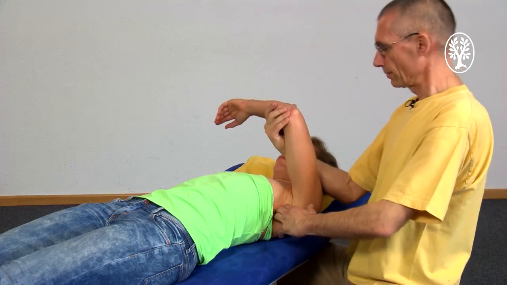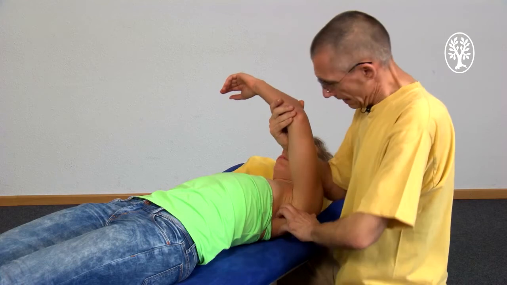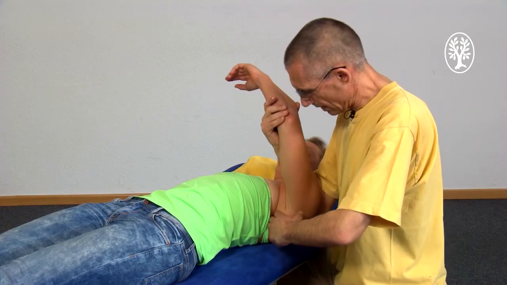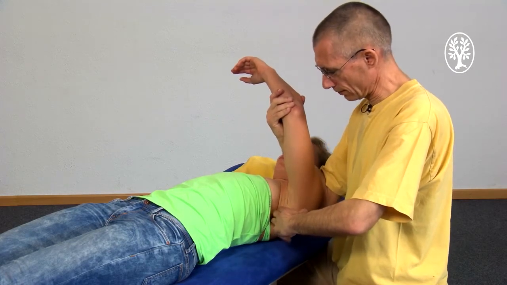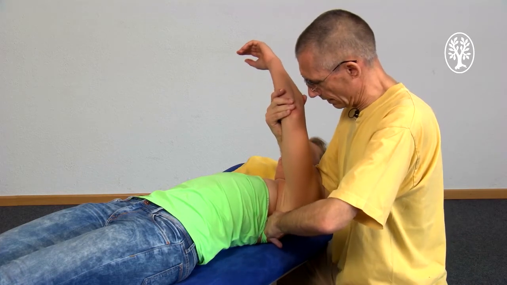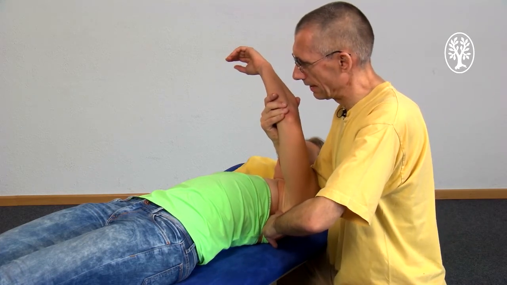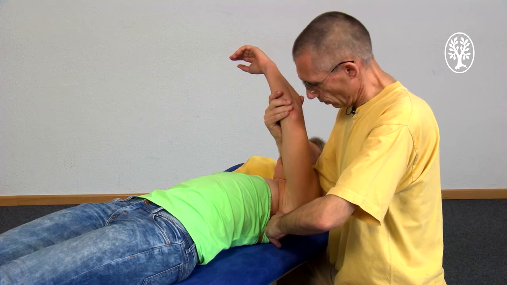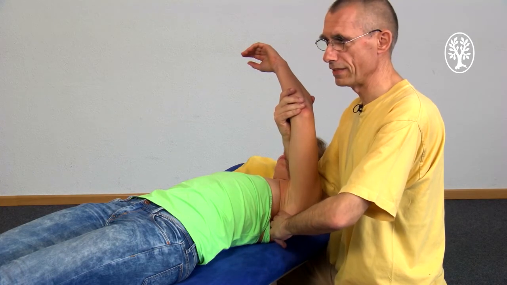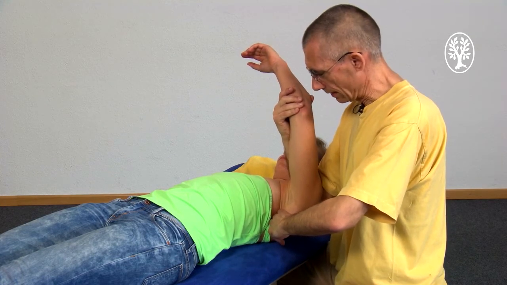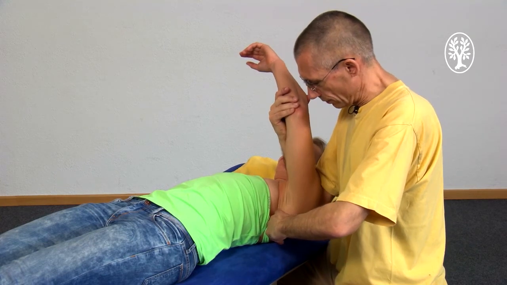When I am positioned like this, I go first between the thorax and the border of the scapula in the depth. And try, as technique 4, to open the scapulothoracic gliding space here.